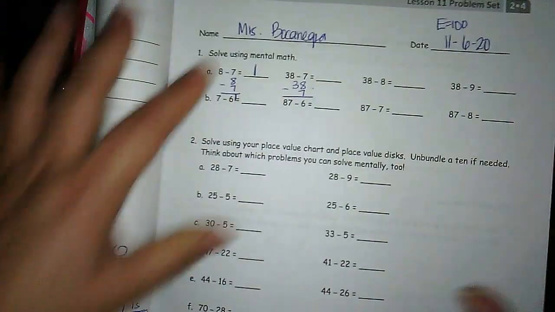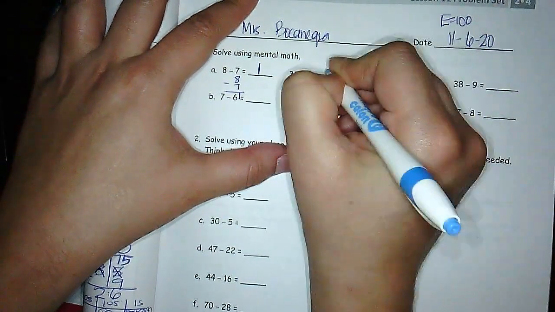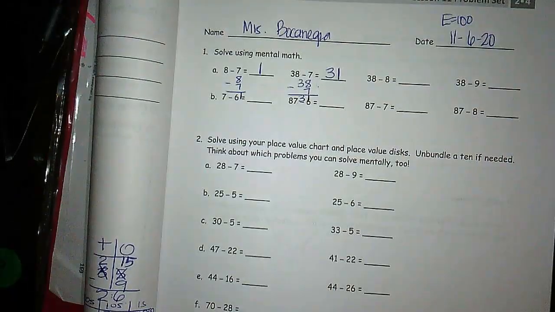And I don't have to decompose, so I can write it. I'm going to give you 30 seconds to write the answer. I ended up with 1 one and 3 tens. So 38 minus 7 equals 31. 30 seconds.